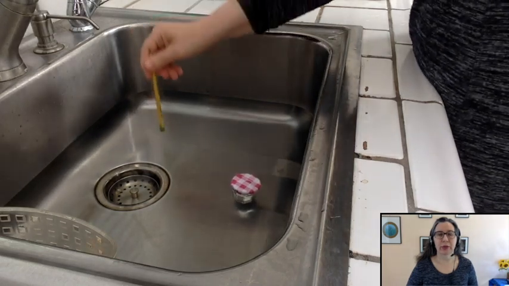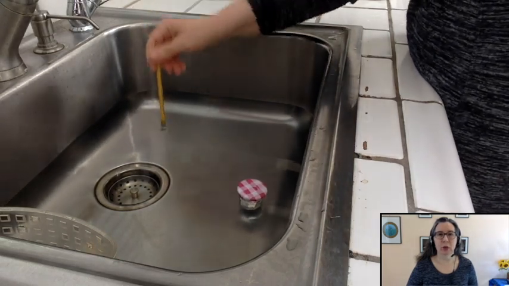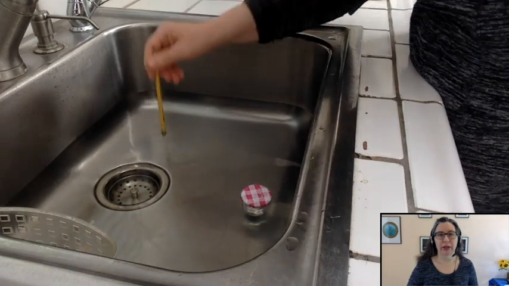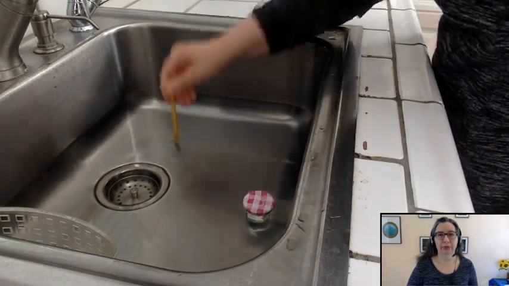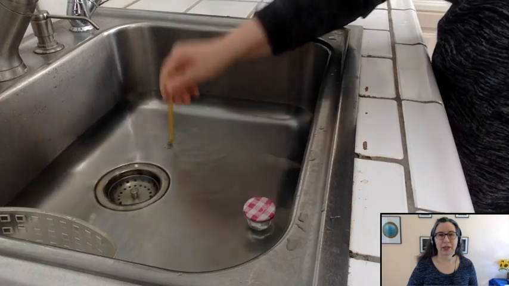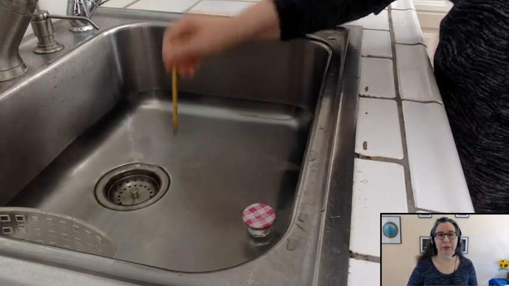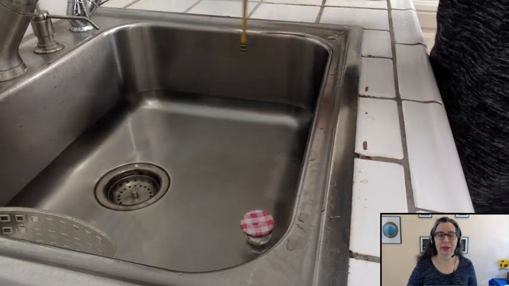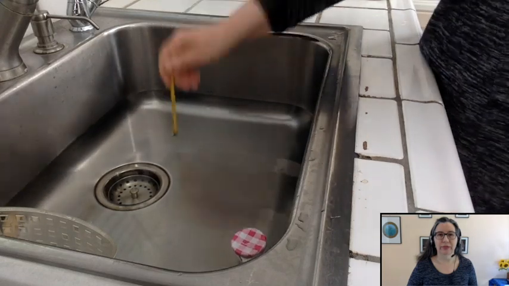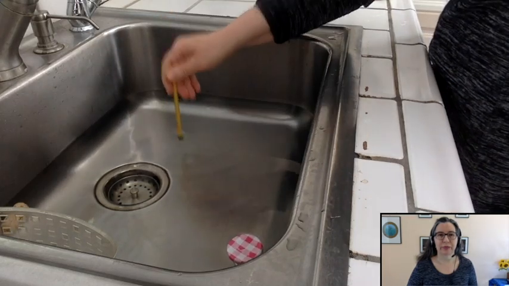Now it's time to make some waves. Poke at the water. If you don't want to get your hands wet, you can use a pencil. If you don't mind getting your hands wet, just poke it with your finger. What's happening to the surface of the water? Look closely.